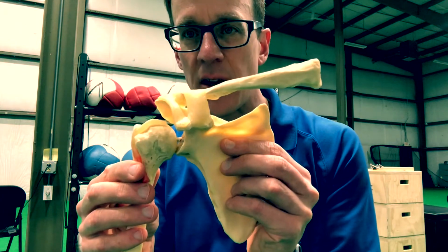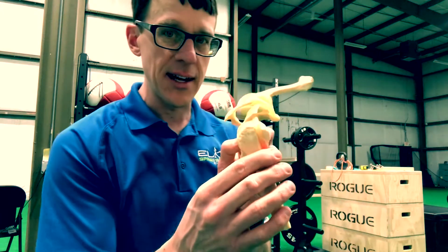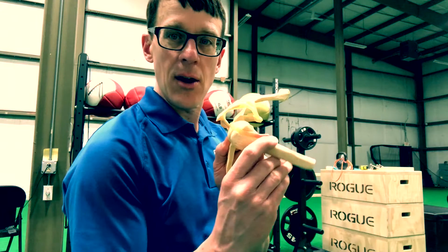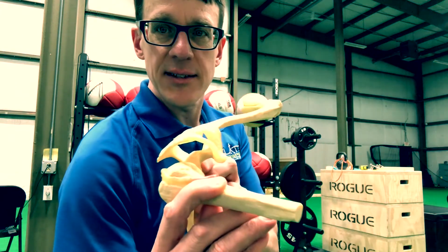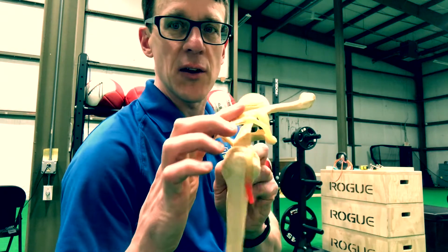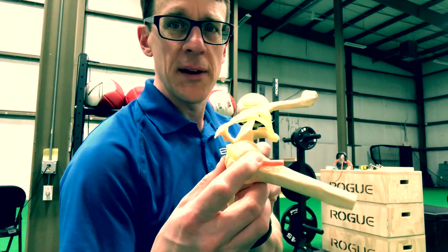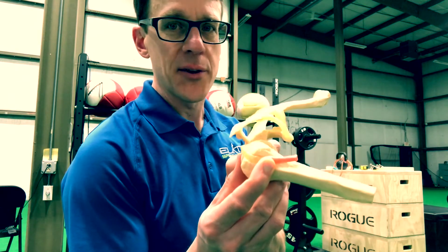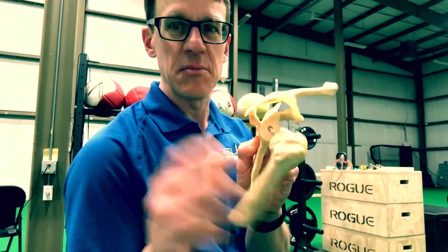If I don't have a rotator cuff and I go to elevate my arm, so this guy is facing this way, that's me standing like that. When I go to elevate my arm, there should be some space that remains under that little bony shelf called your acromion. When the rotator cuff can't do its job, that bone is going to bang around in that socket and cause impingement symptoms.